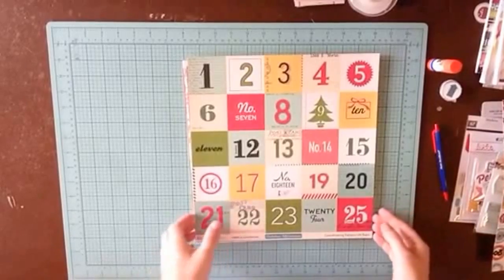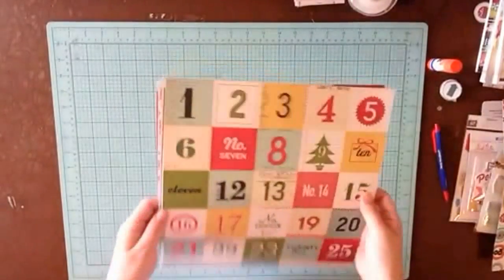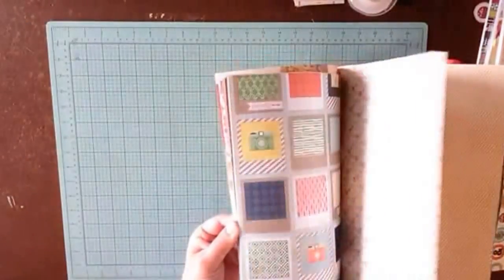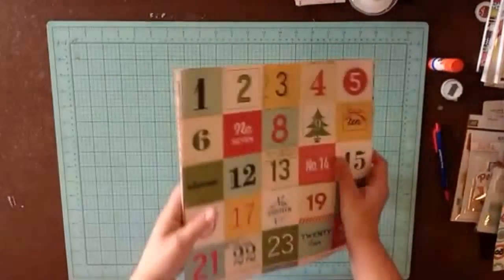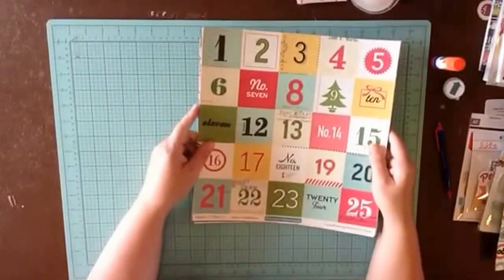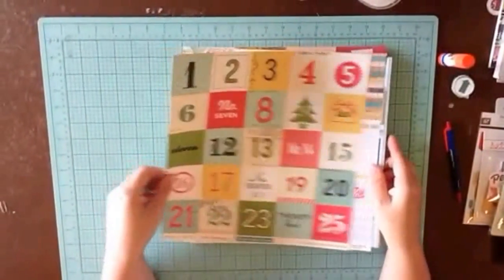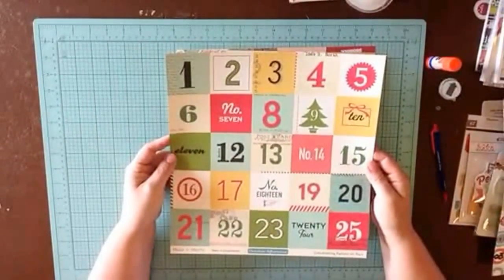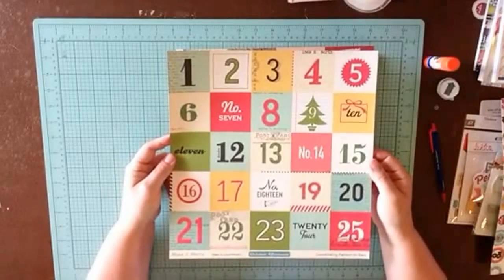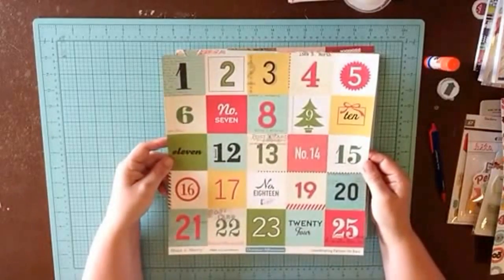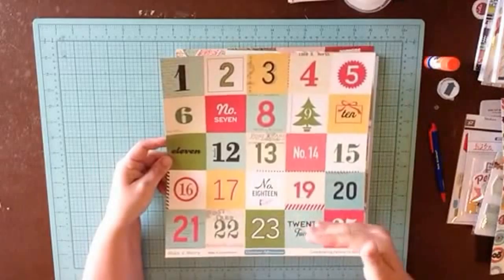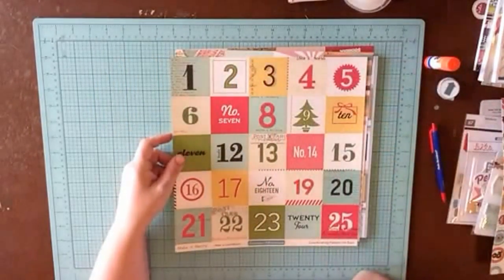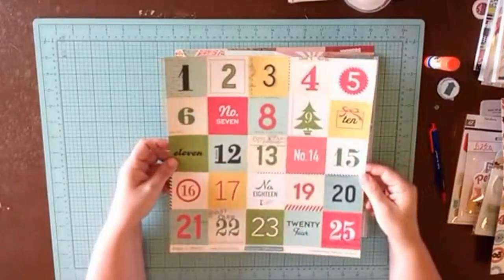Hi scrapbookers, so I want to just show you what I've gathered together, and as you may know from watching my videos, sometimes I'm a little ambitious in what I think I can do. So these are the pattern papers that I've pulled, and these are just my ideas so far. This pattern paper could be like a December daily on 2 pages, and the way that I would do that is cut all of these up and then in each of the other spaces put a picture. So that would take up 2 pages.